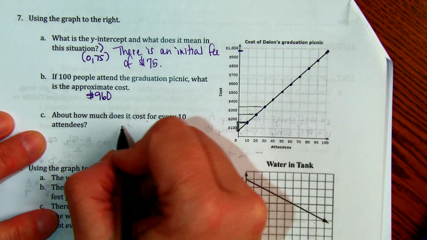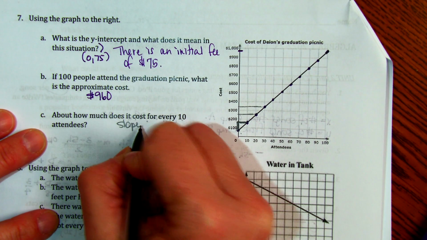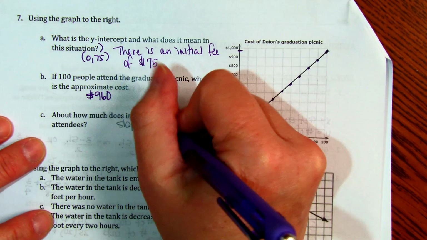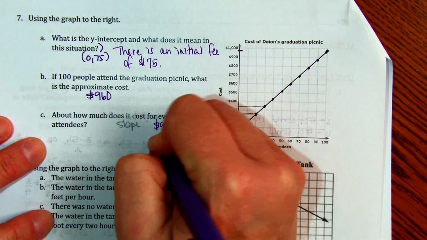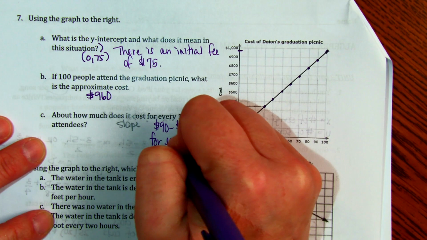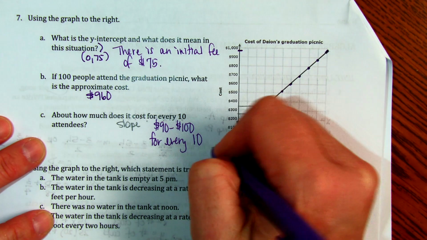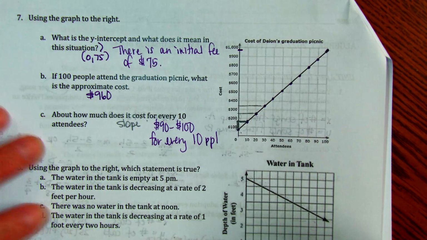So we're looking at slope. Again, about $90 to $100 for every 10 people. Remember, slope is rise over run.